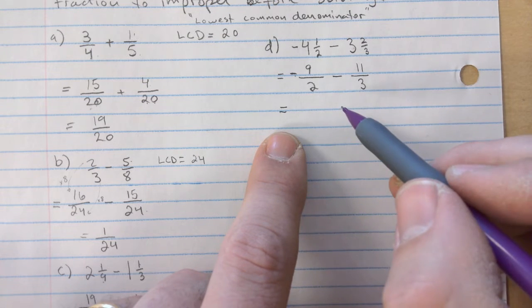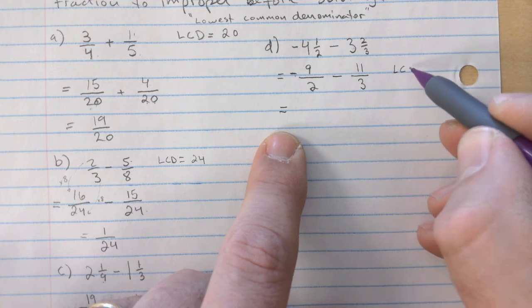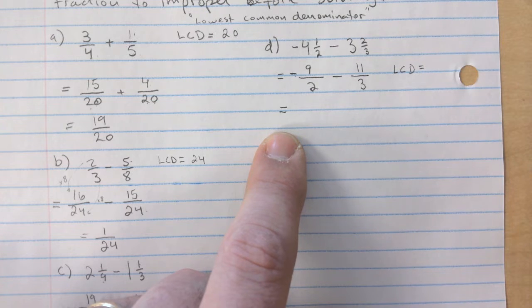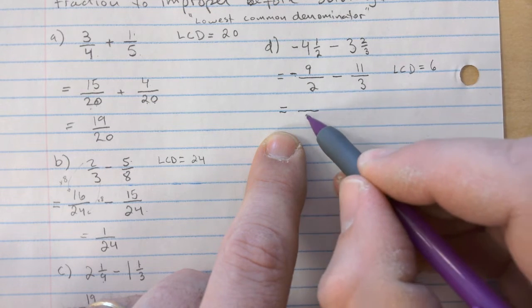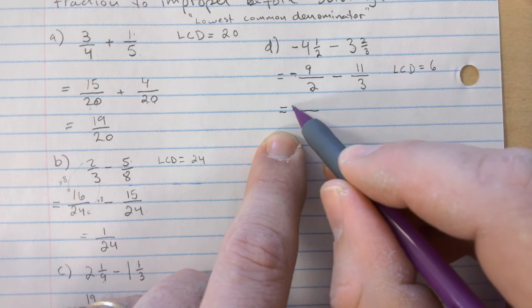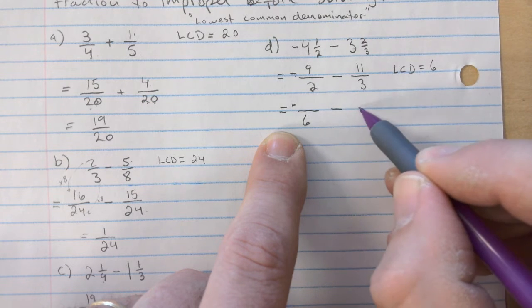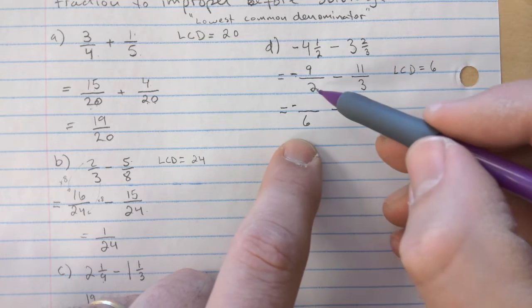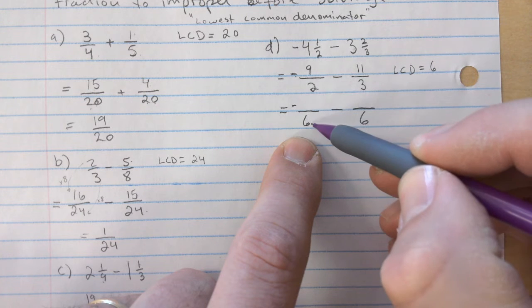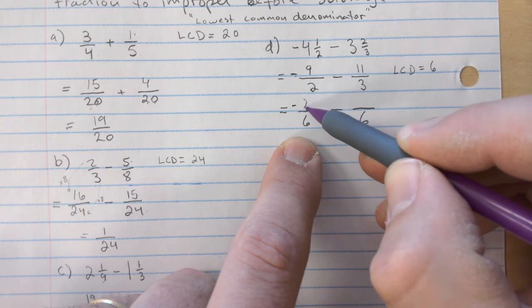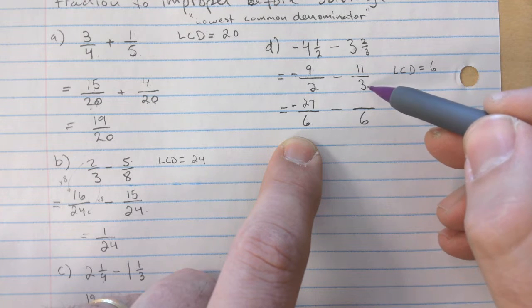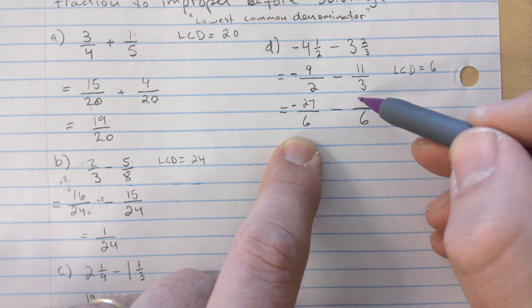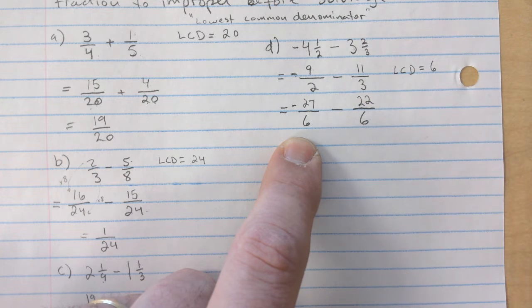So my next line would be, I need an LCD. What's the LCD here? 6, right? 6 it is. So write this out of 6. That's going to be a negative minus out of 6. So you needed to multiply this by 3 to get the 6. So therefore you have to multiply the top by 3 as well. 3 times 2 would give you 6. So you have to multiply the top by 2 as well.